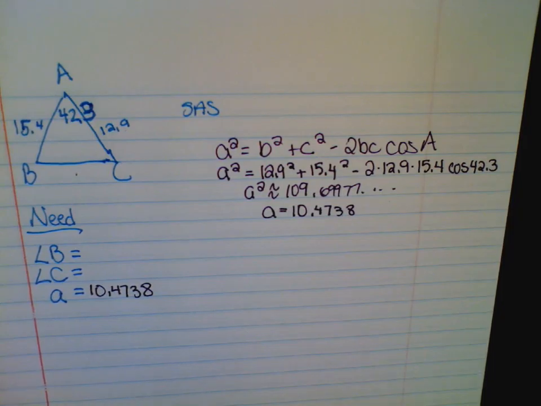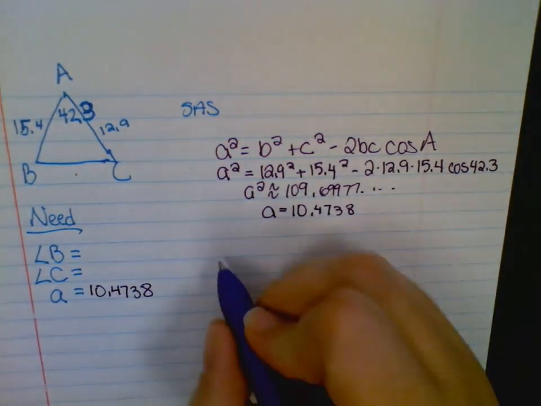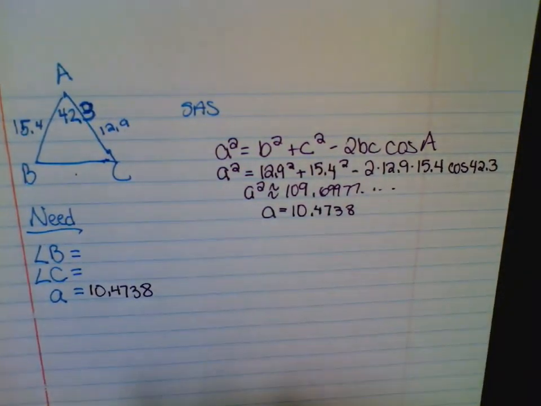If you know all the sides, to find the angles we can just switch to the law of cosines. If you start with the law of cosines, you have to stay with it, because sometimes with supplementary angles, the law of sines gives you the wrong angle measure, and then it messes everything up.